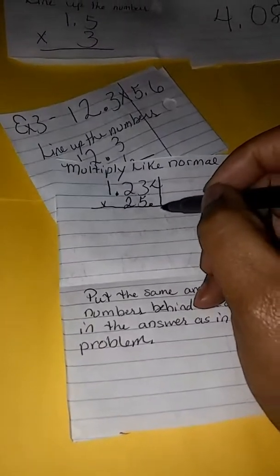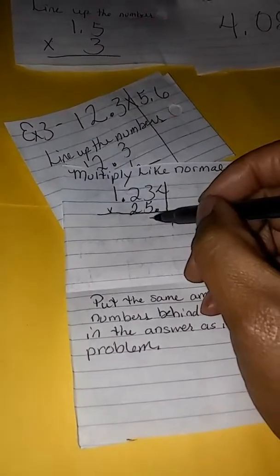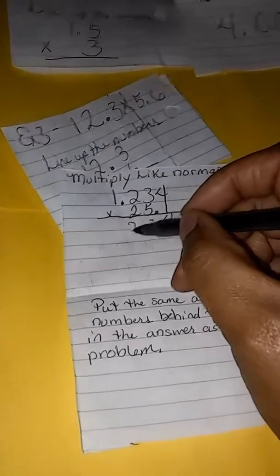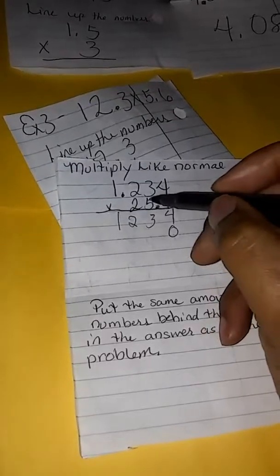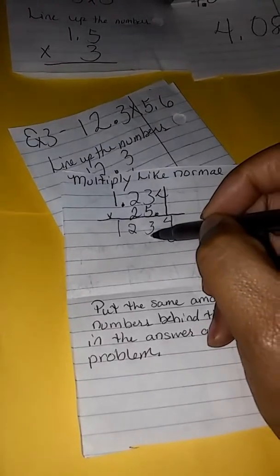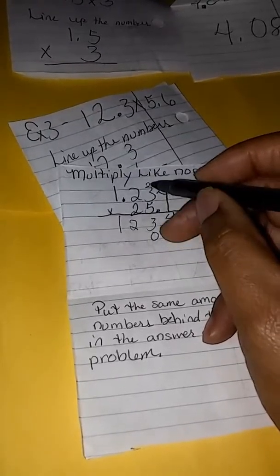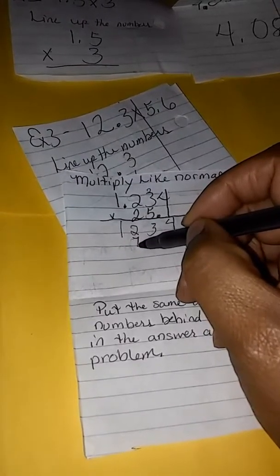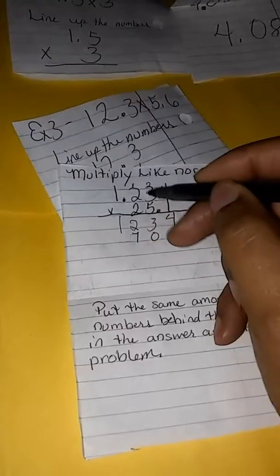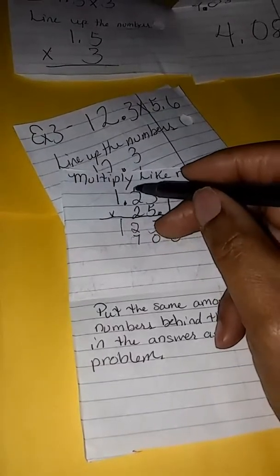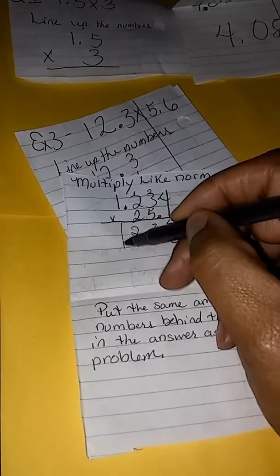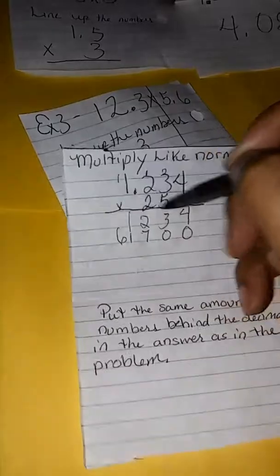1 times 4 is 4. 1 times 3 is 3. 1 times 2 is 2. 1 times 1 is 1. 5 times 4 is 20. Down the 0, regroup the 2. 5 times 3 is 15 plus 2 is 17. Regroup the 1. 5 times 2 is 10 plus 1 is 11. Regroup the 1. 5 times 1 is 5 plus 1 is 6.